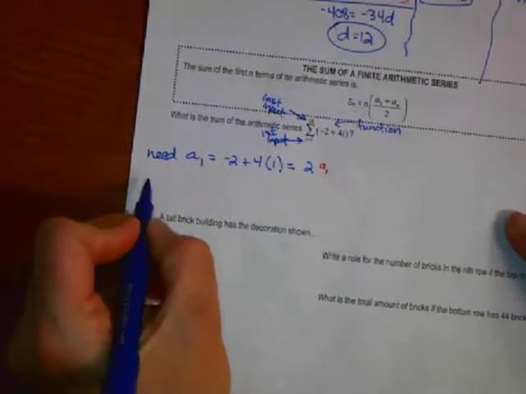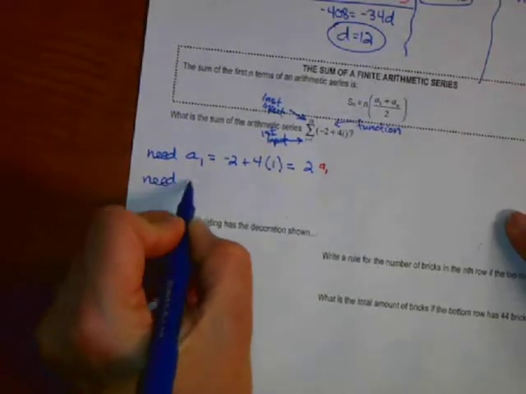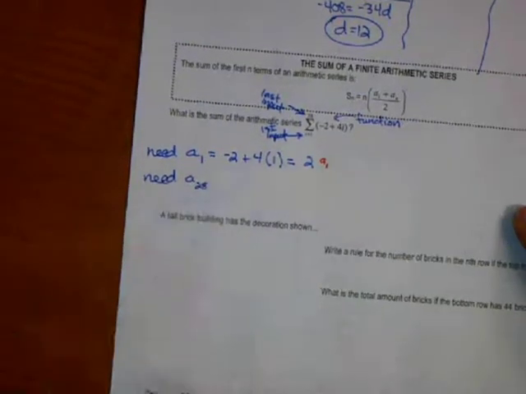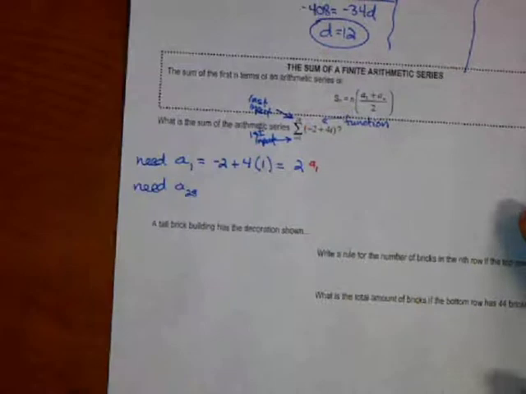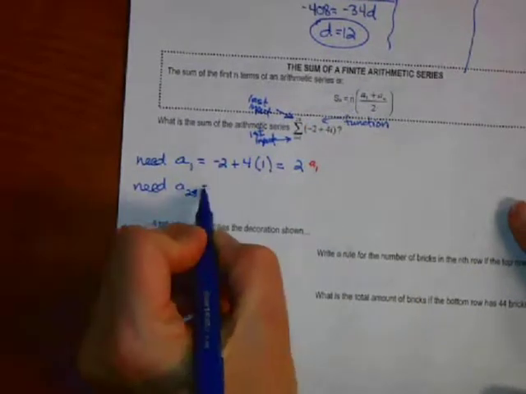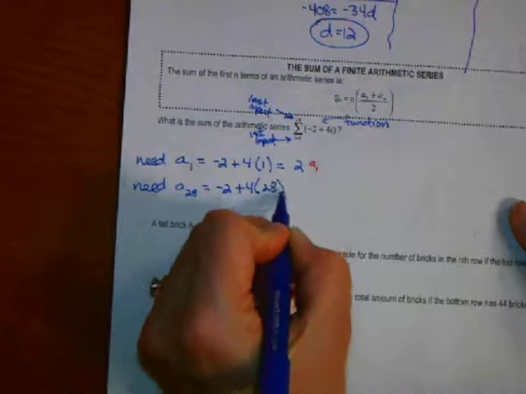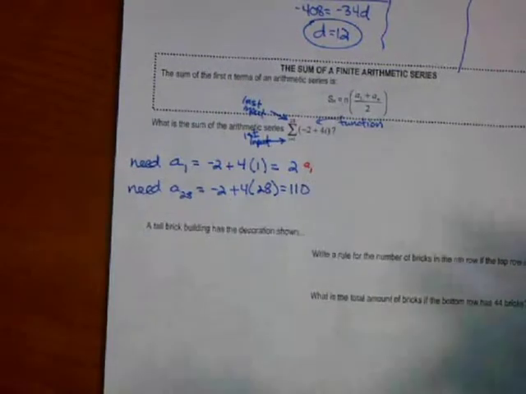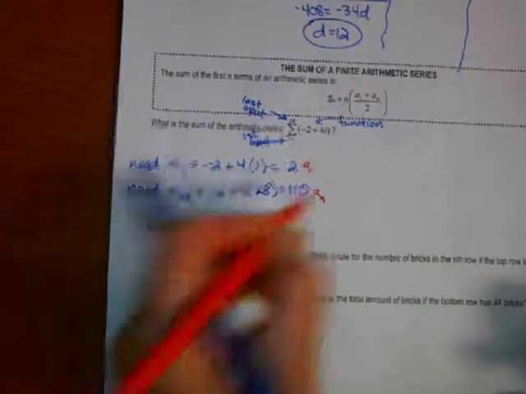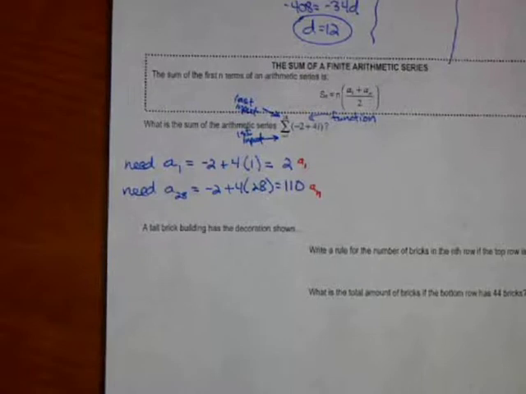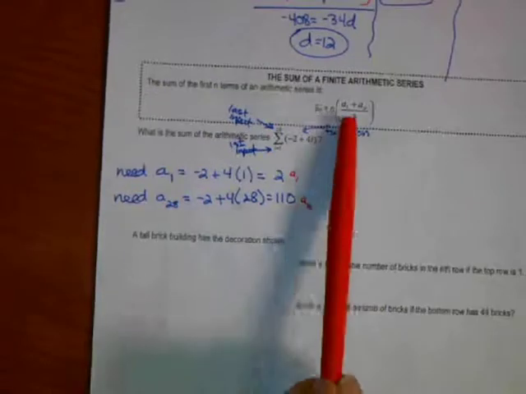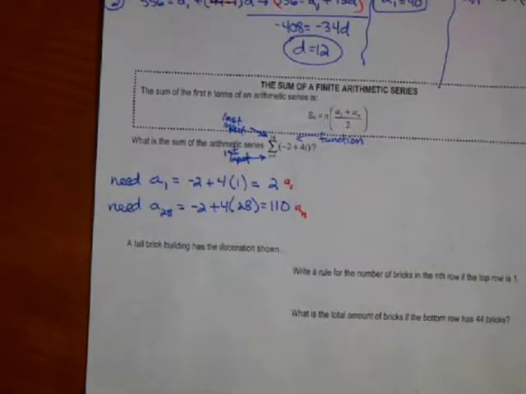Then I need a of n, which is going to be 28. I need a of 28. So that's telling me I'm going to go up to 28 inputs. So I'm going to stick in negative 2 plus 4 times 28 equals 110. That's my a of n. That's the last term in my sequence, the value of the last term. Now I have a of 1 and a of n. I can stick it in here and find the sum of all these values.